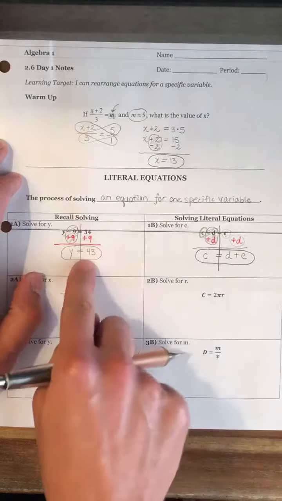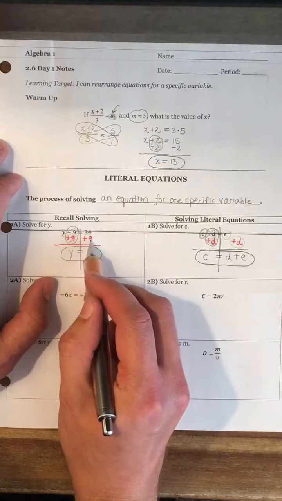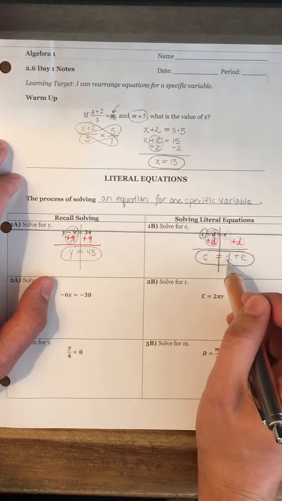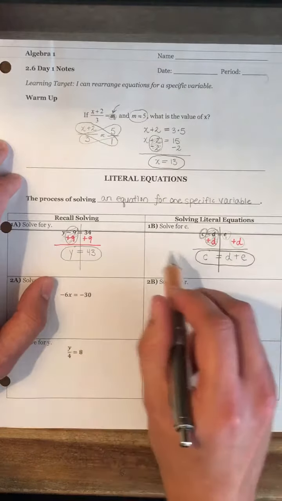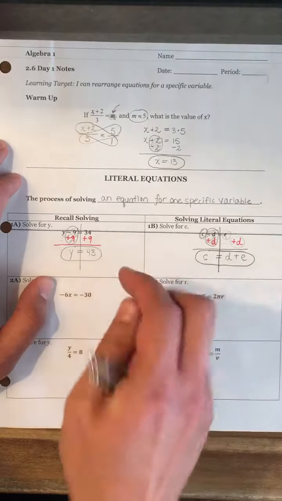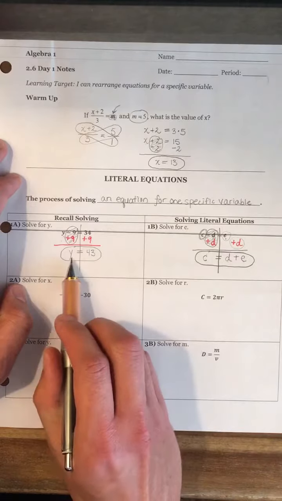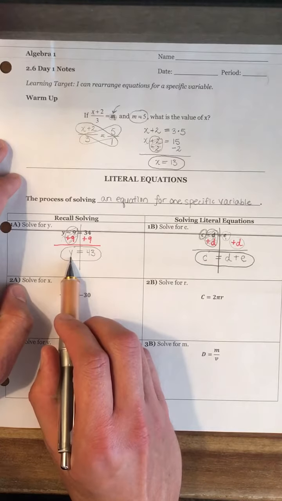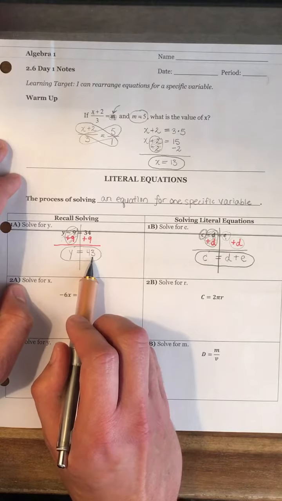Again, it's kind of the same over here. My y was equal to my 34 plus my 9. So my 34 is like my d, and my e is my 9. The only difference between these two types of worlds is that before, we were able to solve for the very specific value of our variable y, because we only had one variable. We were able to solve and notice that it was 43.